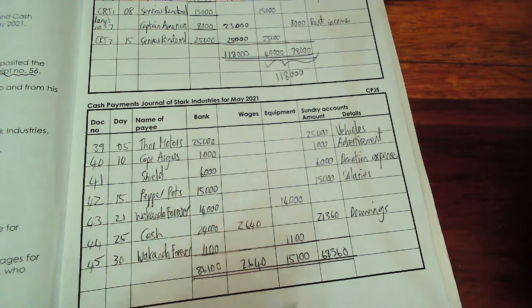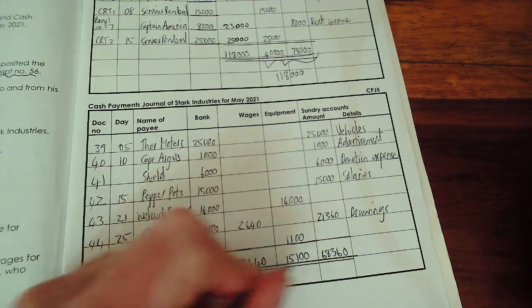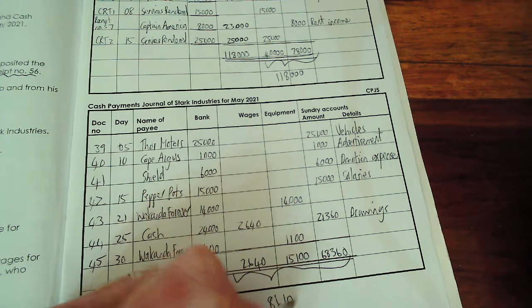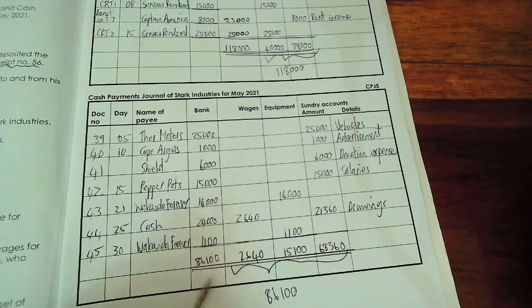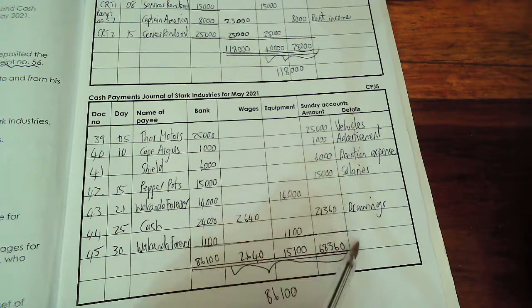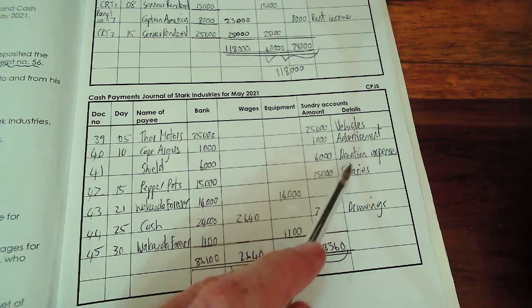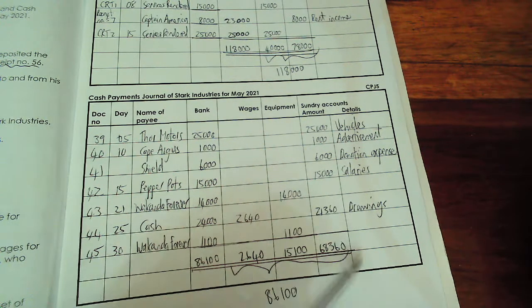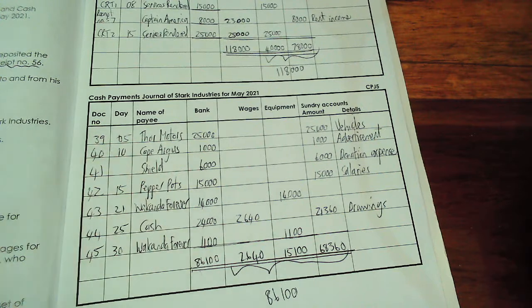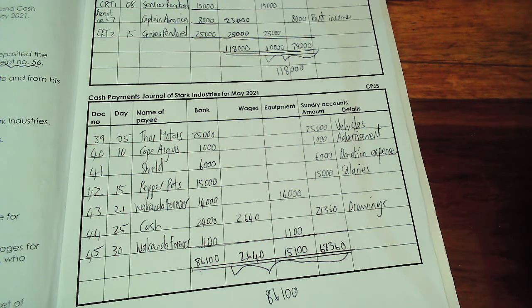Okay, so what I do now, these three columns must be equal to 86,100 because the 86,100 is the total of the bank. Remember, if we're paying out for certain things, for wages, for equipment, and for the rest, like vehicles, advertisement, donations, salaries, and drawings. If you add everything together, this must be equal to that bank amount. So that was page 67 and 68 in your accounting booklets.